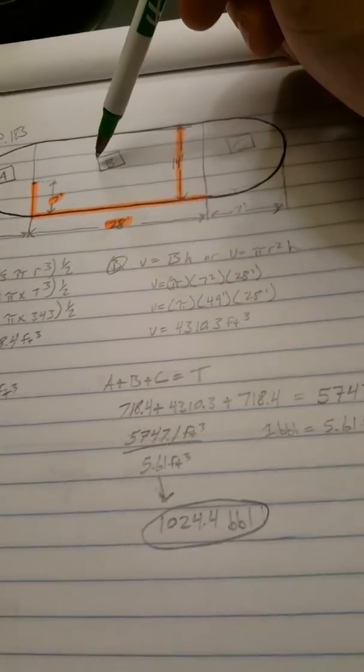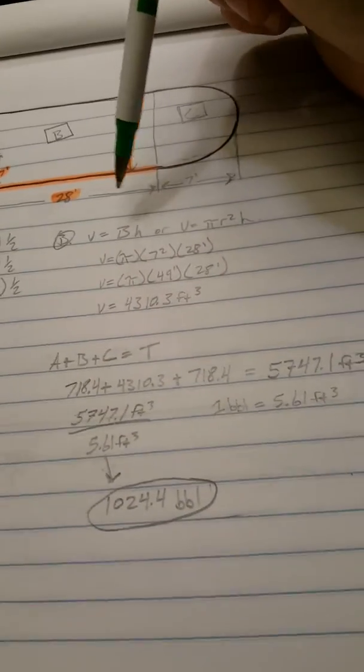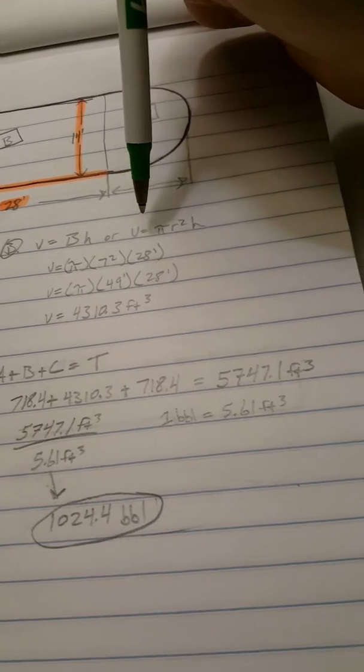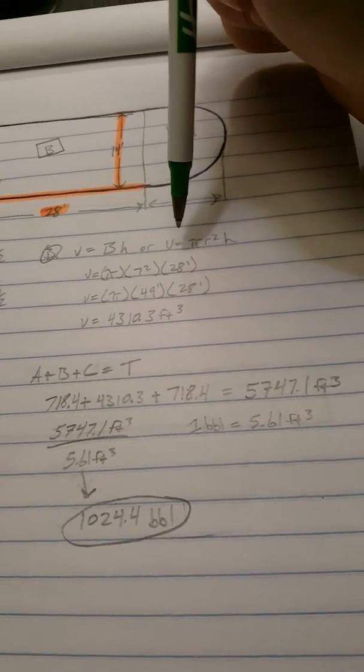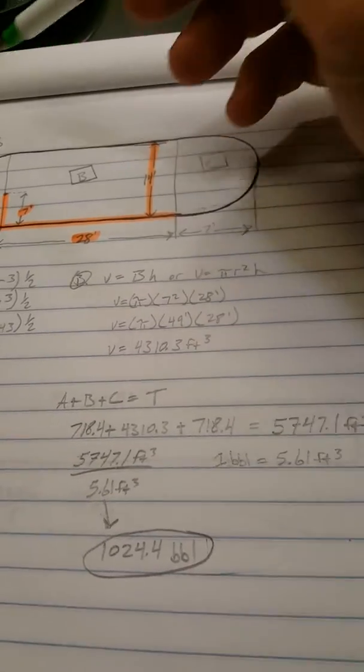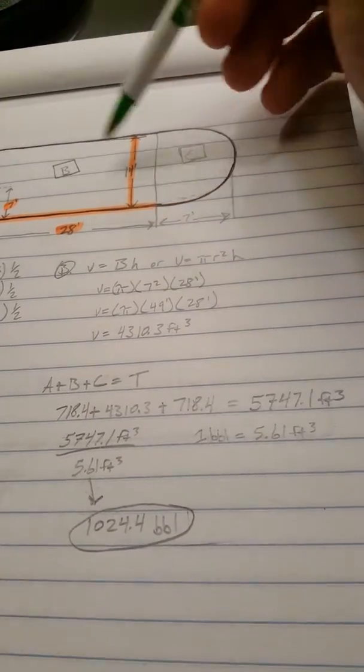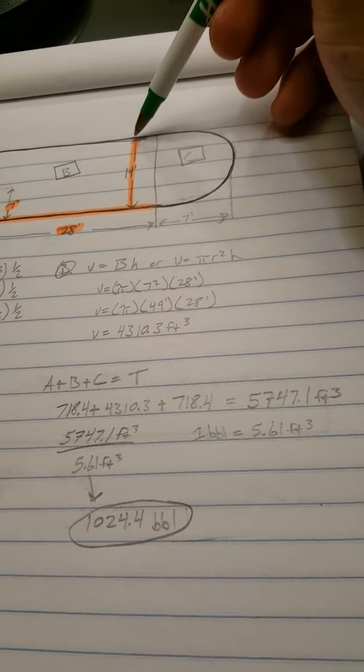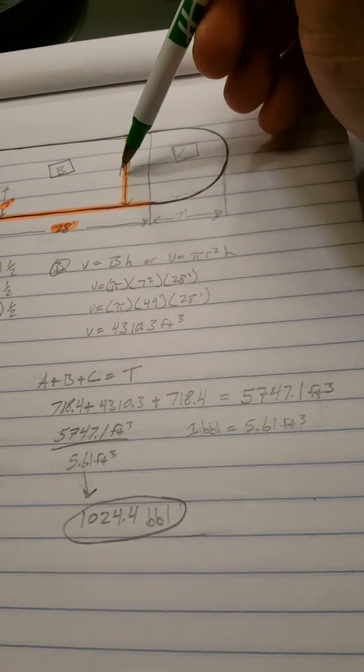Moving on to section B, we use the formula that is given to accurately find the volume of a cylindrical tank. There again, we have the measurement all the way across the tank. The diameter is 14 foot.